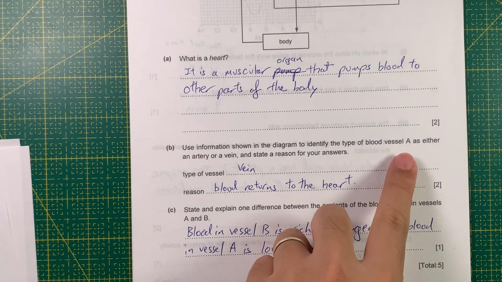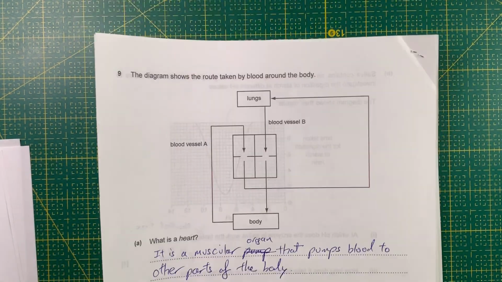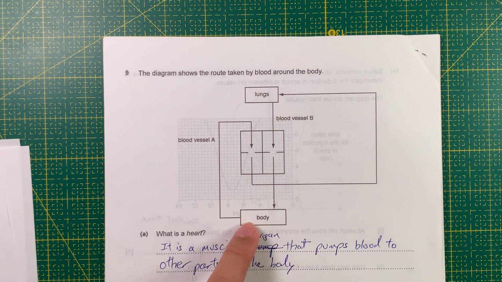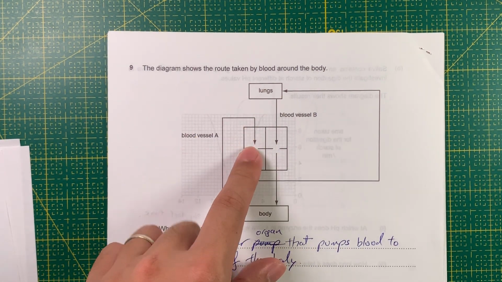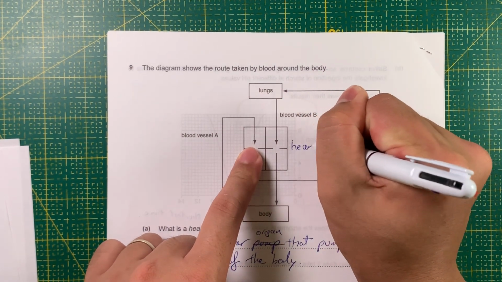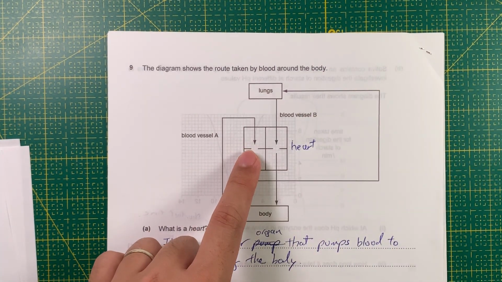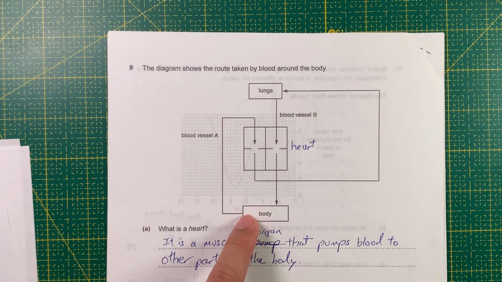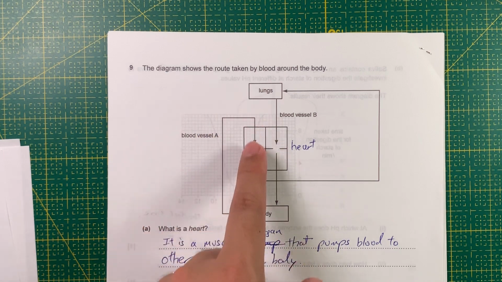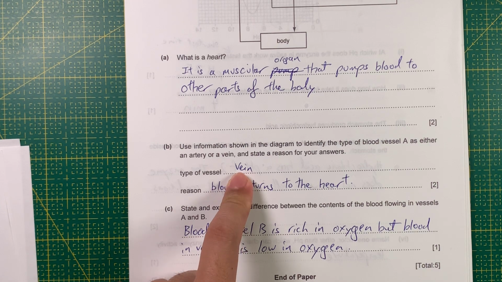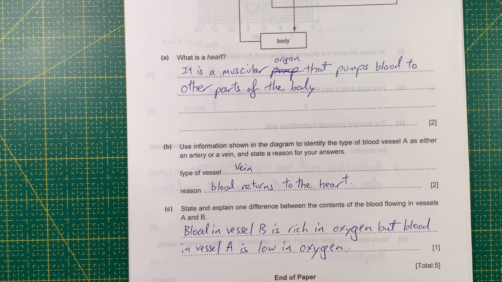Next up, they ask for what type of blood vessel is blood vessel A. So if you refer back to the diagram, blood vessel A actually carries the blood from the body to the squarish thing in the center, which we now know is the heart. Okay, so when you carry the blood from the other parts of the body to the heart, this particular vessel is actually the vein. One of the most important structures in the vein itself is that it contains valves. Okay, so the valves will prevent backflow of the blood.